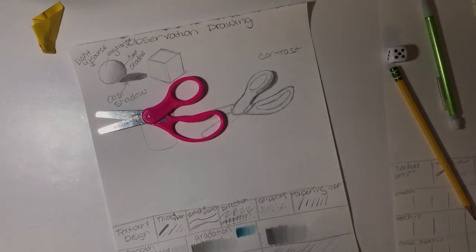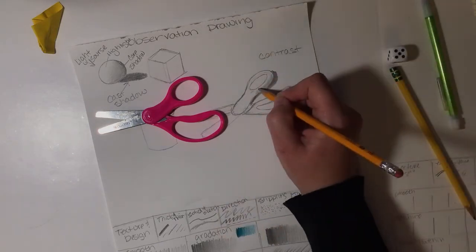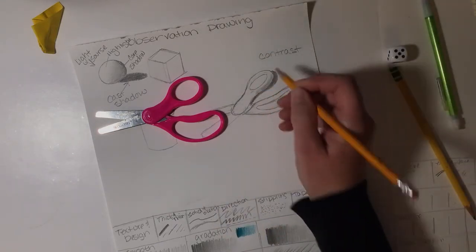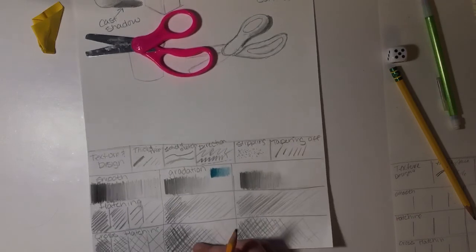Finish up your two objects, shading them. Make sure you've got some highlights in there, you've got your core shadows, you have your cast shadows. Make sure that you finish up here.